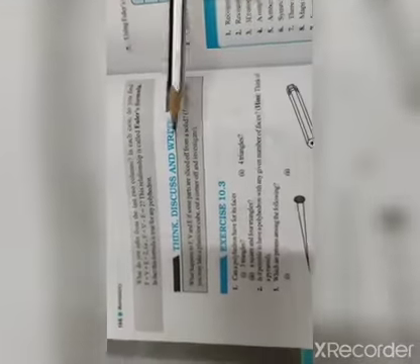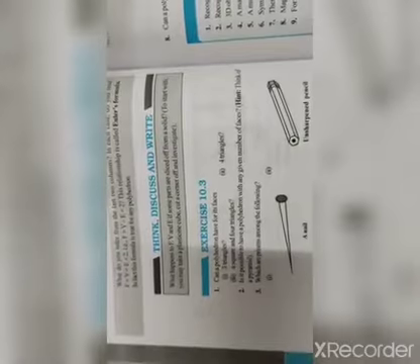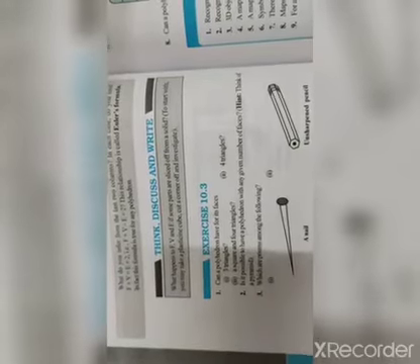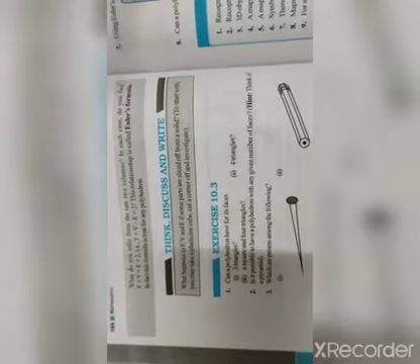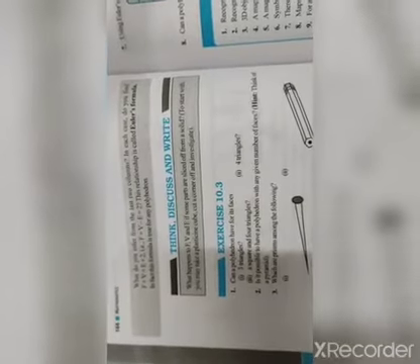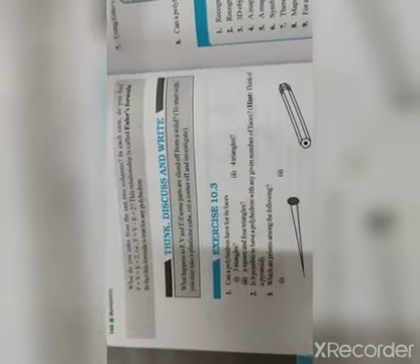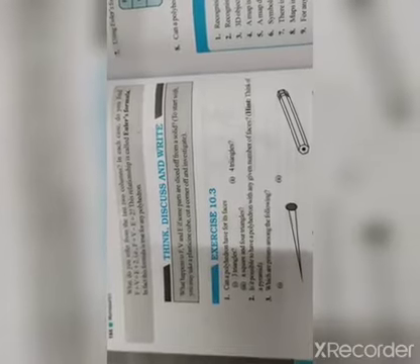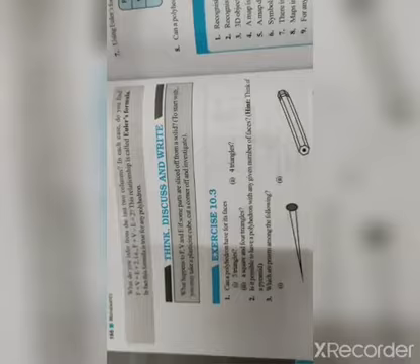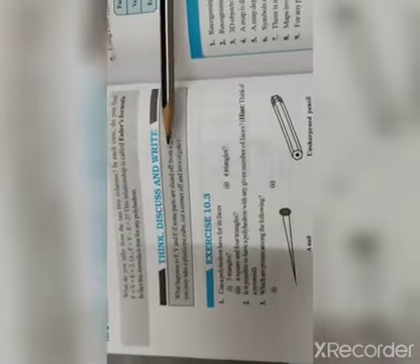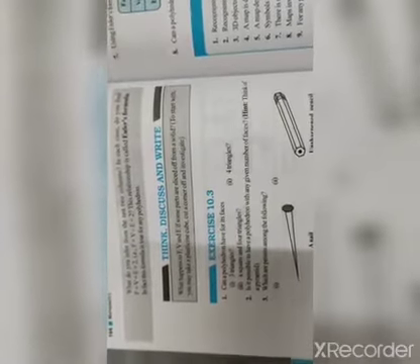Okay. Now think, discuss and write. It's for you. What happens to faces, vertices and edges if some parts are sliced off from a solid? To start with, you may take a plasticine cube, cut a corner off and investigate. This activity is for you, you will try.